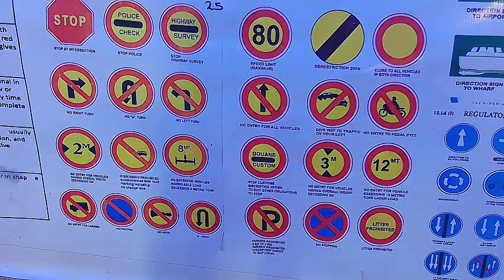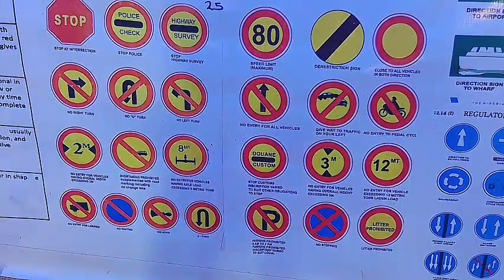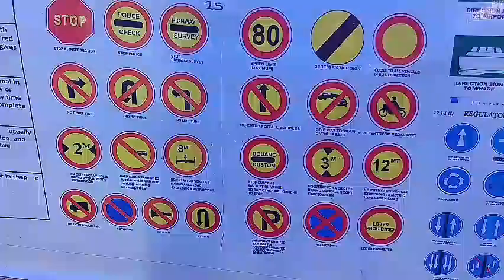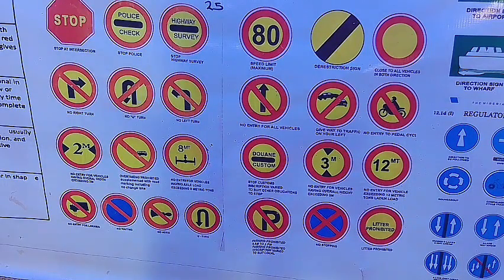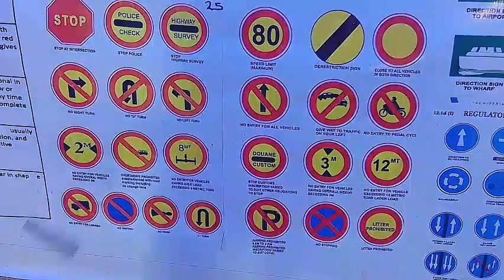So the next one is no entry for vehicle having overall width of exceeding 2 meters. So anytime you see cars that are wider than 2 meters, they are not expected to exceed that. So if you're driving a car that is wider than 2 meters, please do not proceed on that road. So the other one, overtaking prohibited.